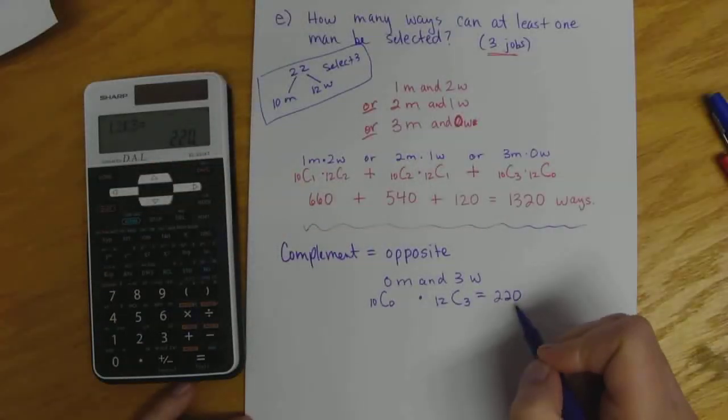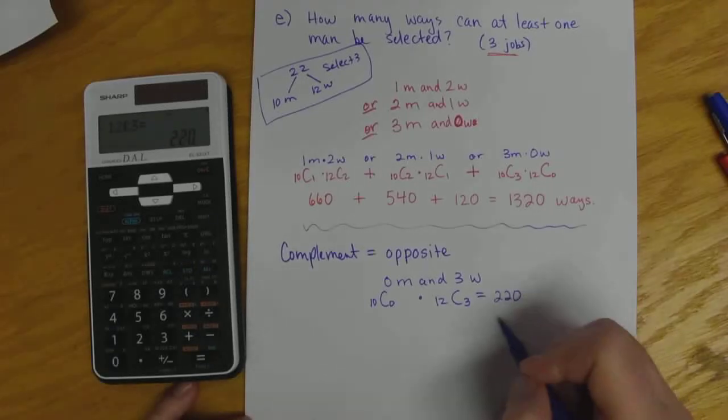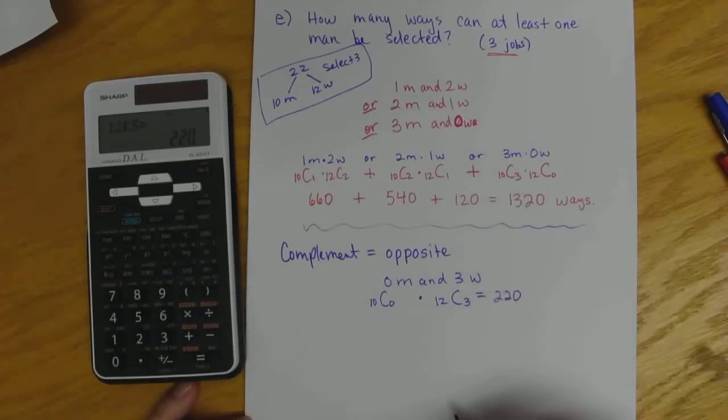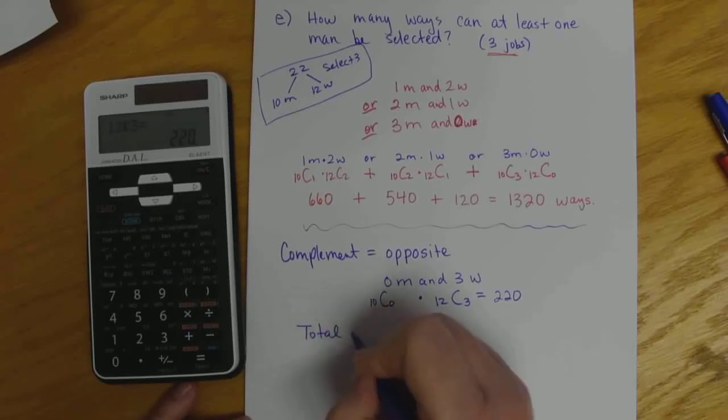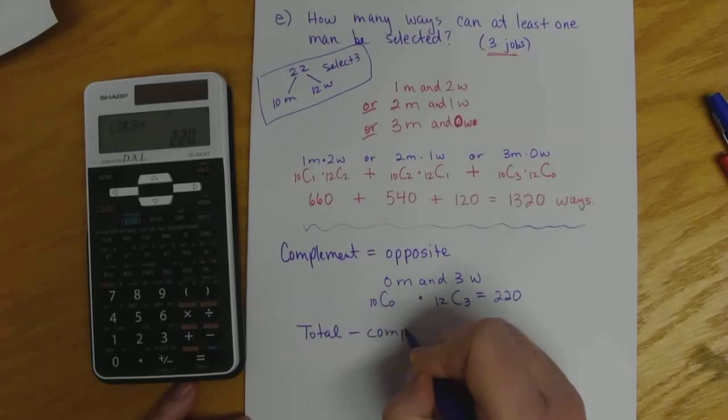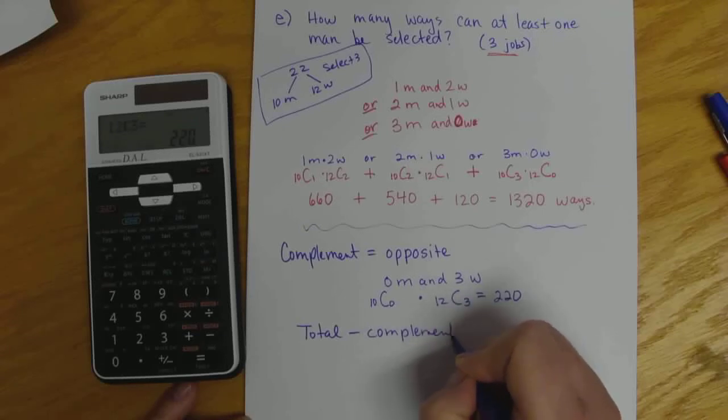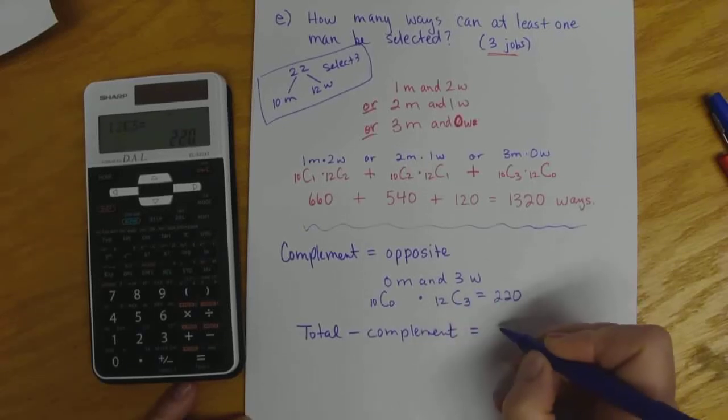Okay, that's the opposite. Now, how do we go from the opposite to what we actually want? We would subtract it from the total. The total minus the complement would give us what we want.